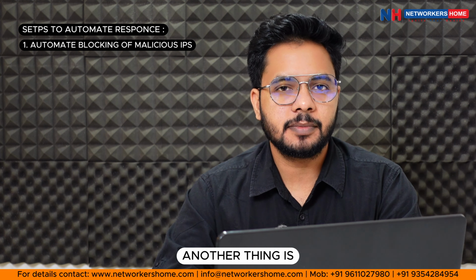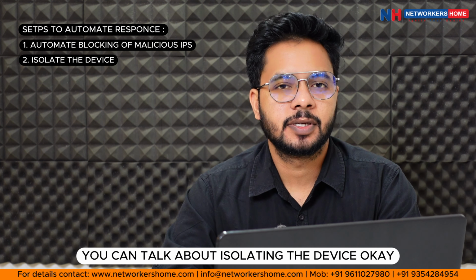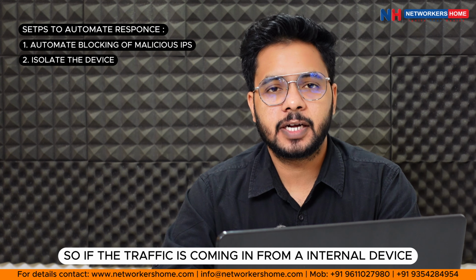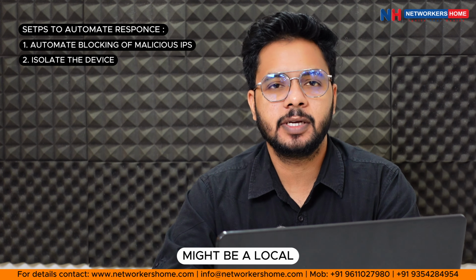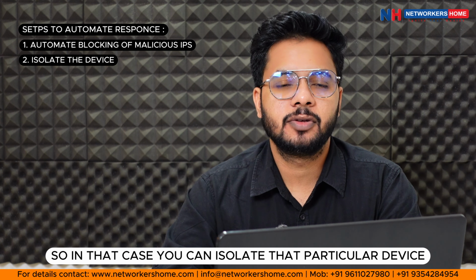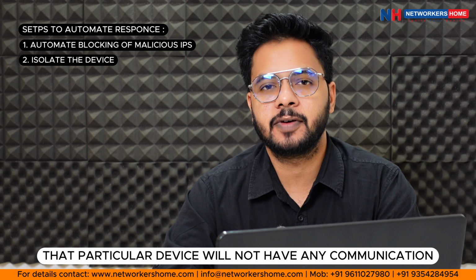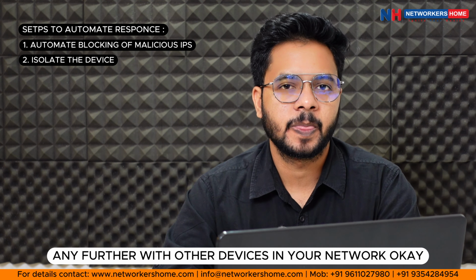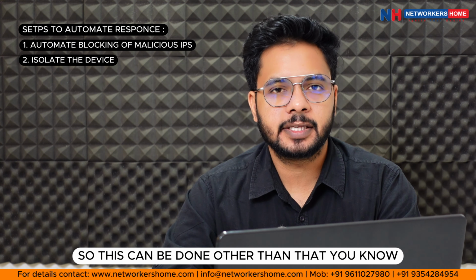Another thing is isolating the device. If the traffic is coming in from an internal device, might be a local device is trying to perform something malicious, in that case, you can isolate that particular device. That device will not have any further communication with other devices in your network. So this can be done.